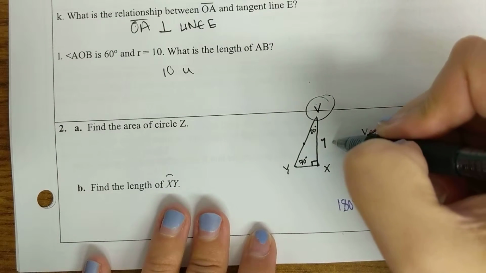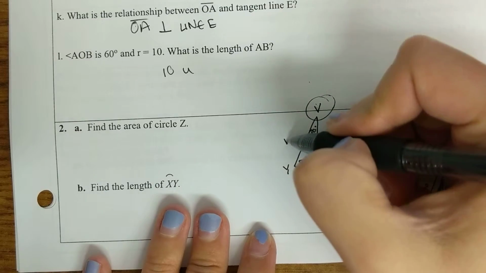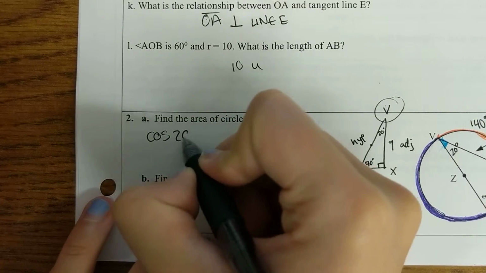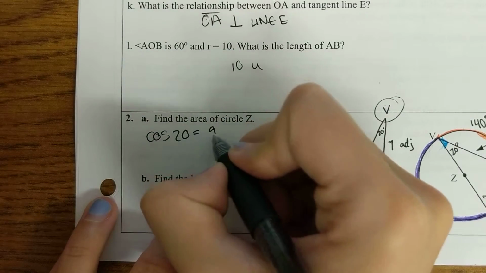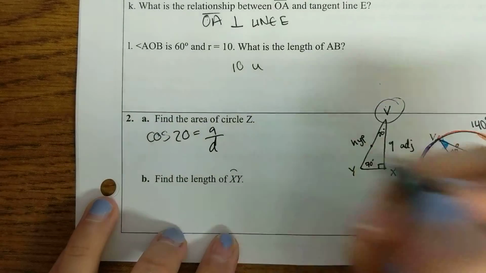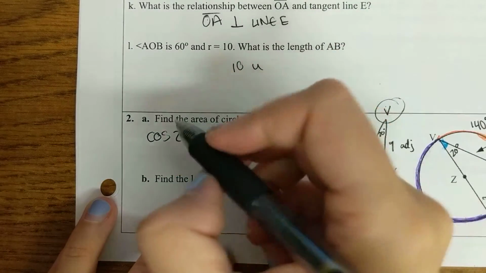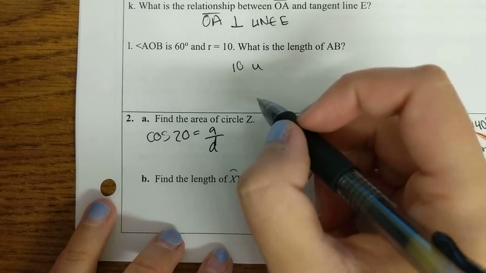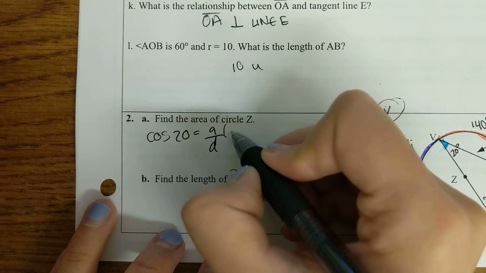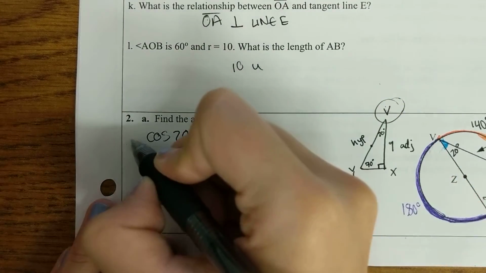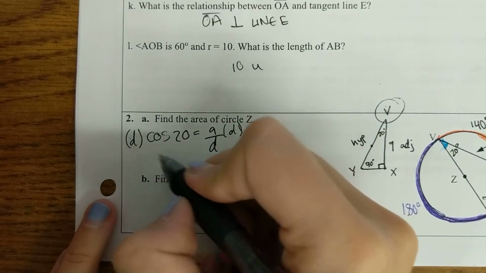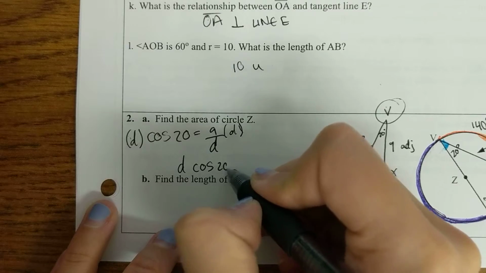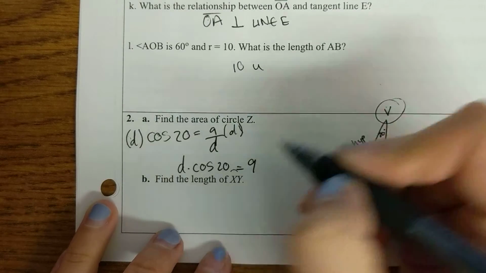So this would be my adjacent side and my hypotenuse. So I'm going to use cosine. Cosine of 20 is equal to 9 over, I'm going to say D because it's the diameter. So 9 over D. So I'm going to multiply both sides by D. And then I have D cosine 20 equals 9.